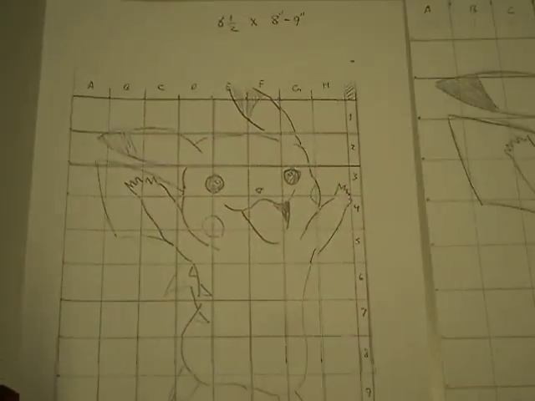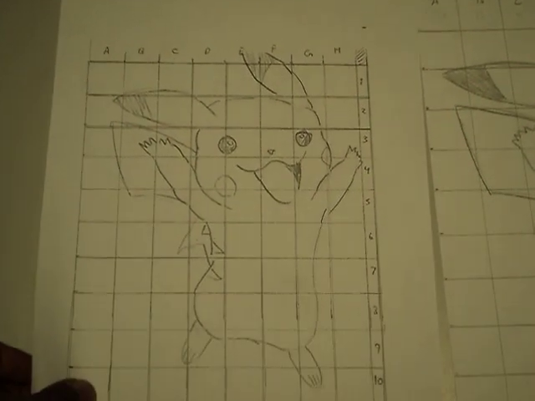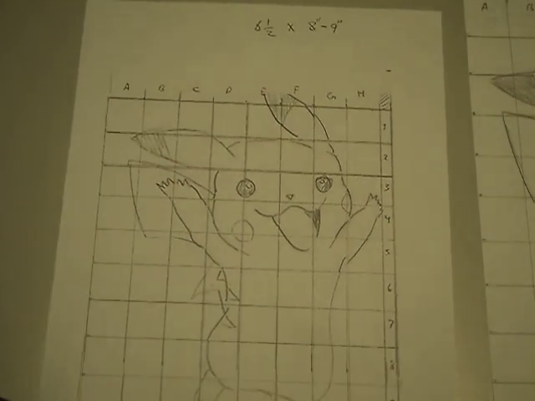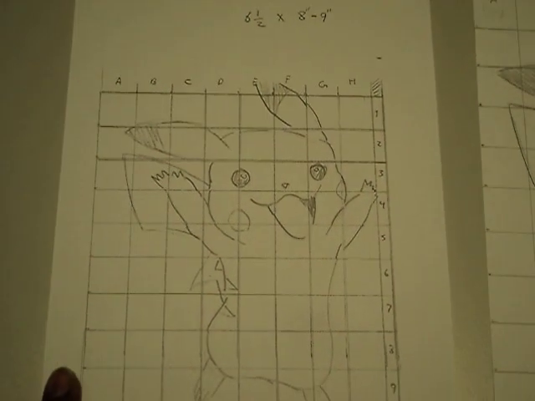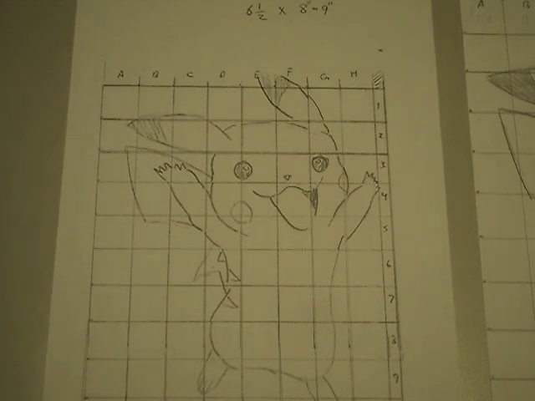Now, one of the problems you're going to run into when you're trying to scale up or scale down is the grid, because you want the grid to be exact. That means there is some simple math involved, and I know I just said a bad word for all y'all artists out there, young artists. You're like, math? Yes, there's math involved in this.